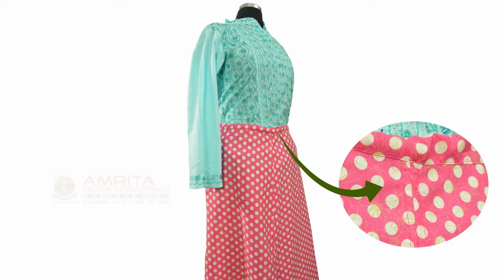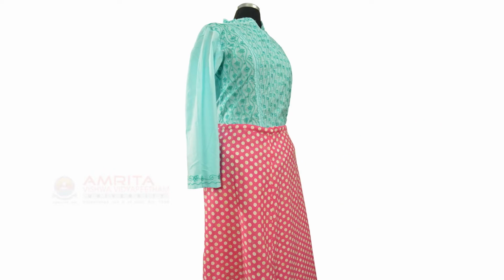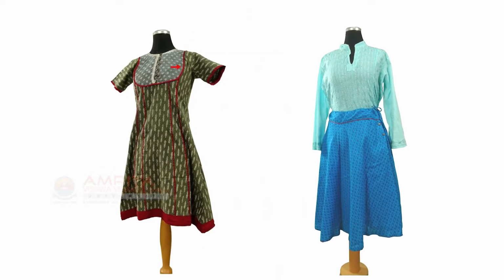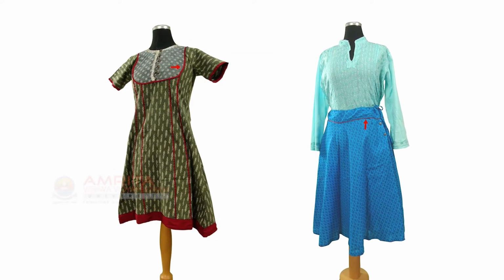These decorative seams also form a part of the construction of the garment, but by adding a piping or cord, they also serve the purpose of giving a design or decoration to the garment. So decorative seams are made conspicuous, unlike constructional seams, which are inconspicuous.